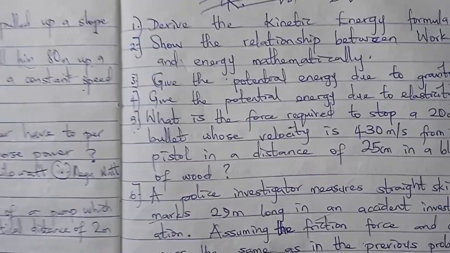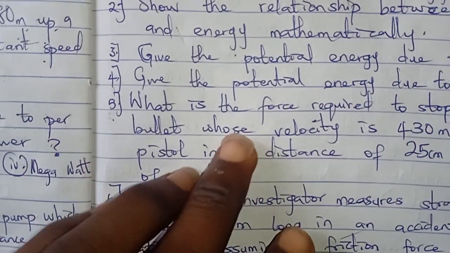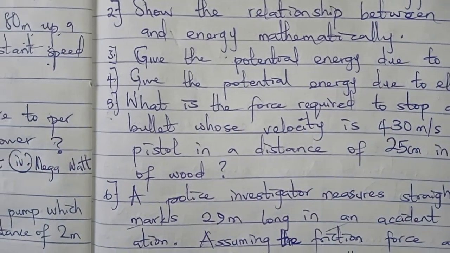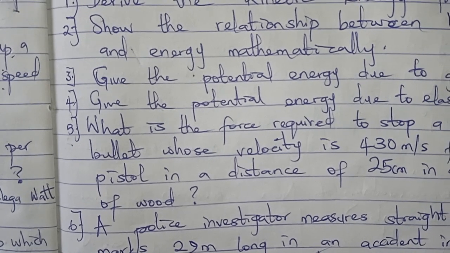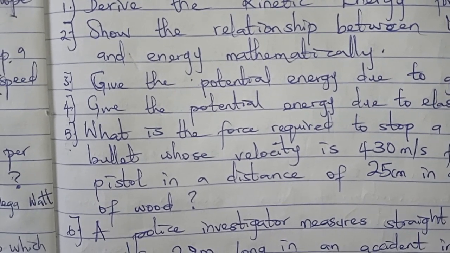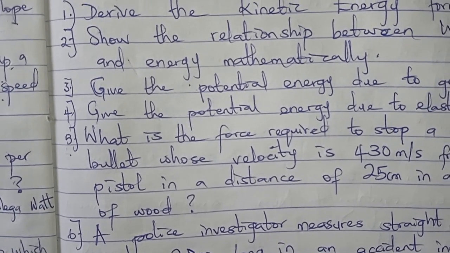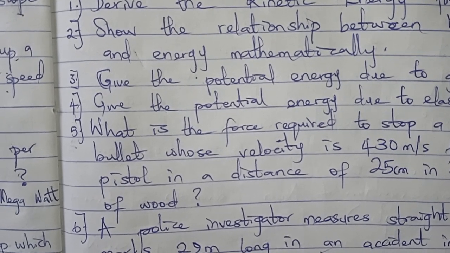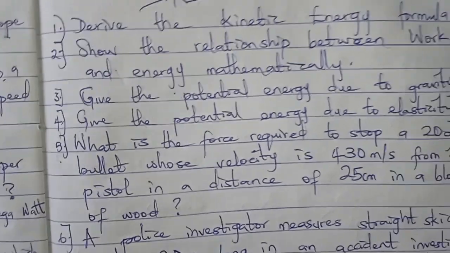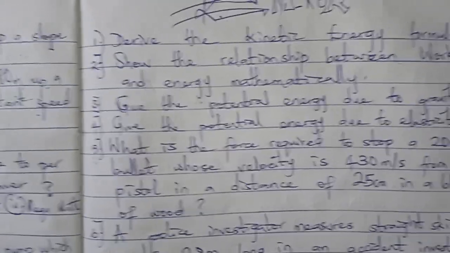Okay, this next question says, what is the force required to stop a 20-gram bullet whose velocity is 430 meters per second, from a pistol, in a distance of 25 centimeters in a block of wood? So let's just write out what we are given. But what they're asking us is force.